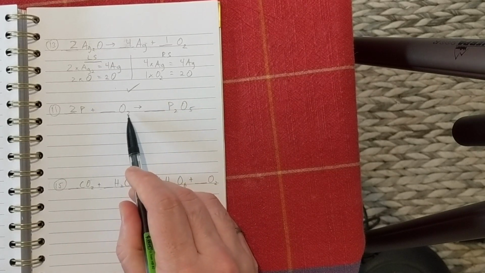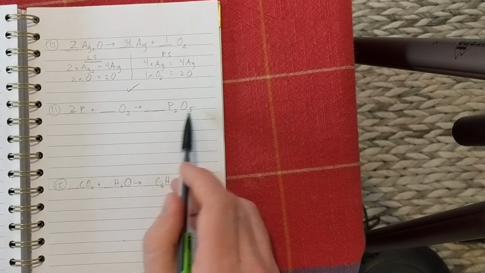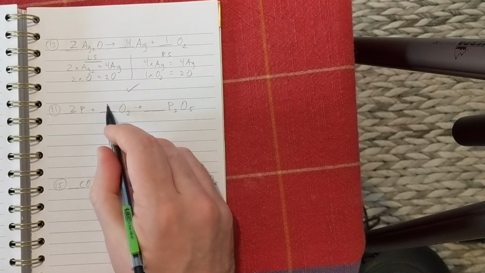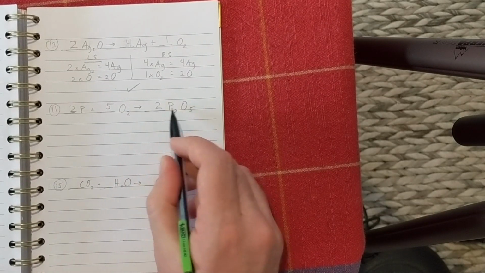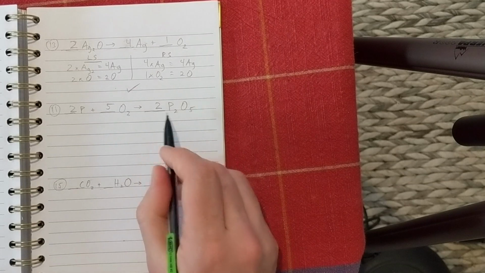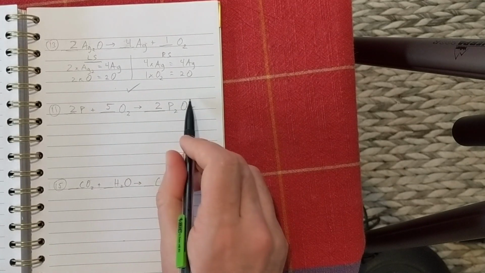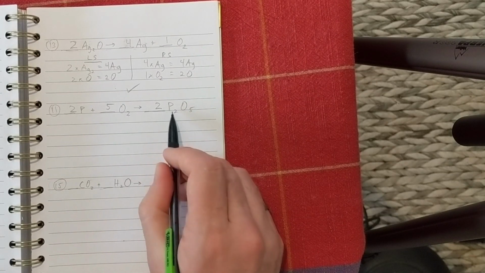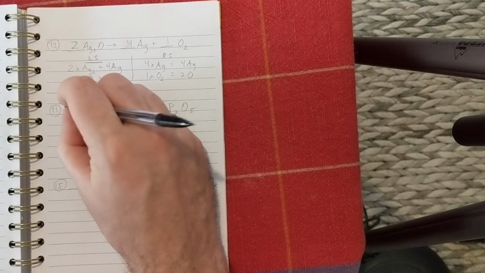Well, think about what is the smallest number that both 2 and 5 go into, and the answer is 10. So if I multiply this by 5, I'm going to have 10 oxygens. And if I multiply this one by 2, I'm also going to have 10 oxygens. But the other thing that happened here is when I put the 2 in front of this compound, it also applies to the phosphorus. So now there are 4 phosphoruses. So I need to change this one over here to a 4.